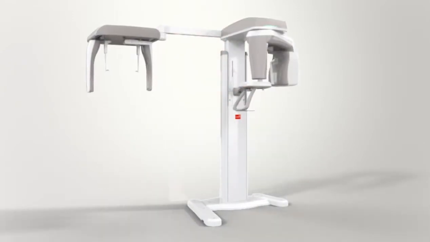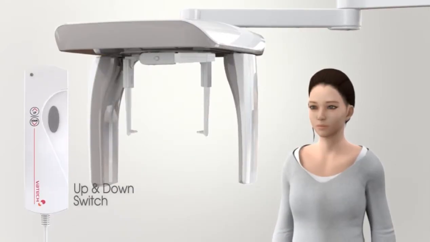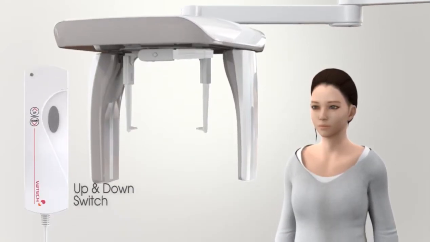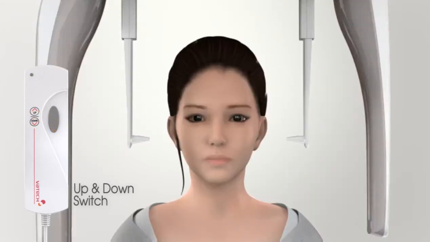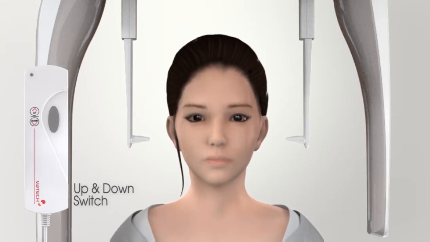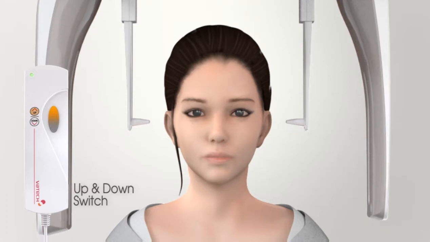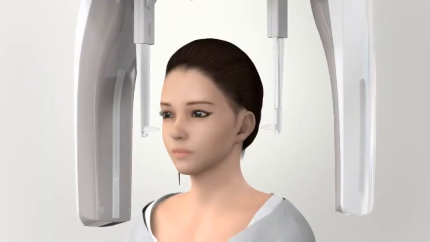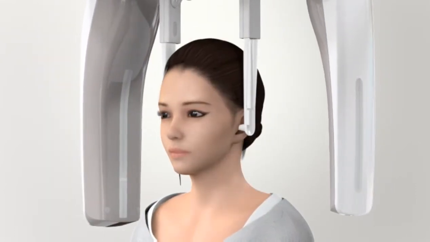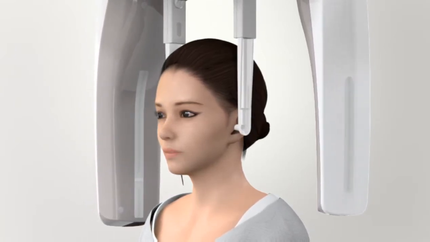Ask the patient to stand next to the Ceph unit. Using the up-down switch, adjust the height of the ear rod at patient's ear holes approximately. Guide the patient into the Ceph unit and place patient's head between ear rods. Using the up-down switch, position the ear rod at the exact patient's ear holes level. Tighten the ear rods and insert them into the ear holes to hold and fix the patient's head and height.